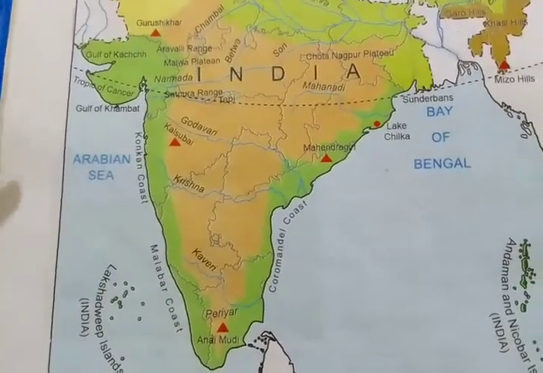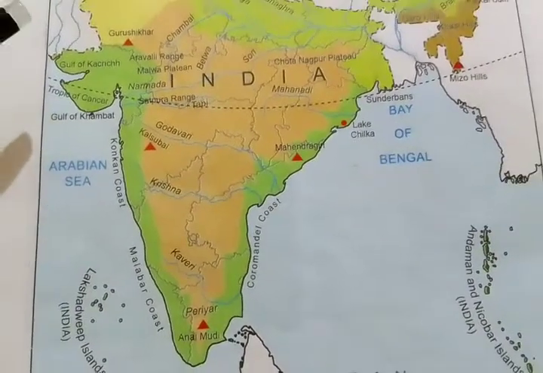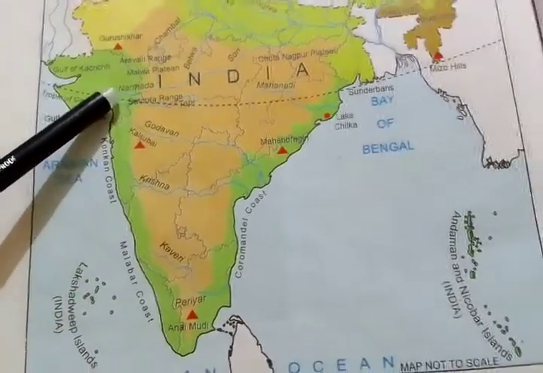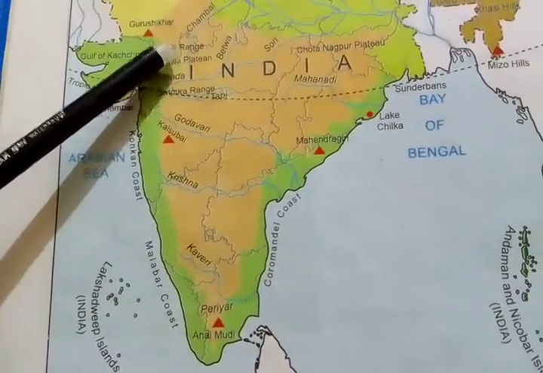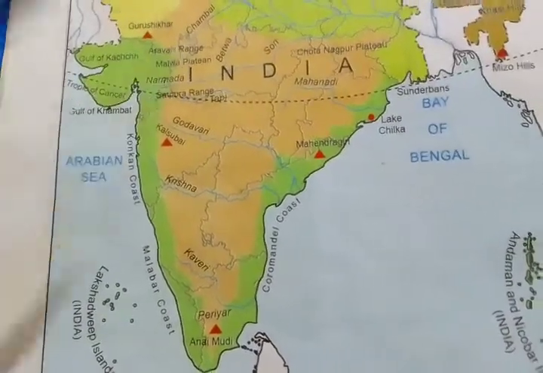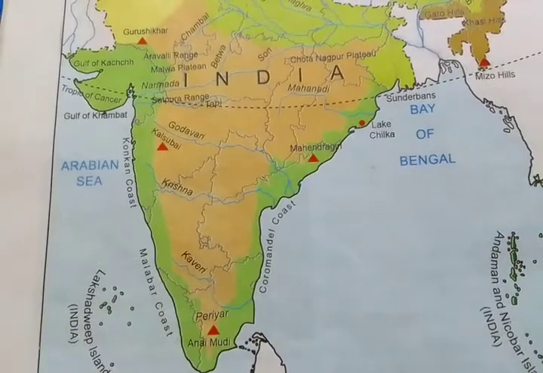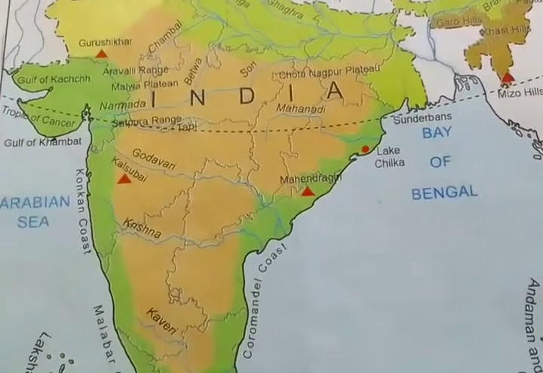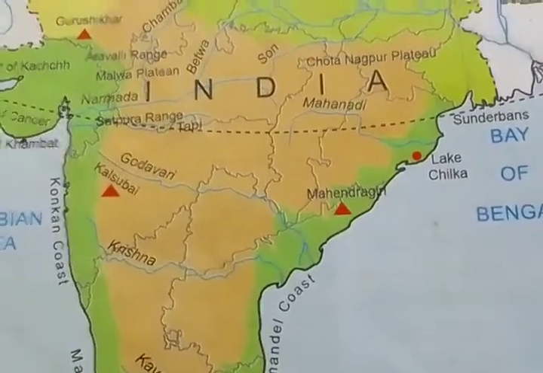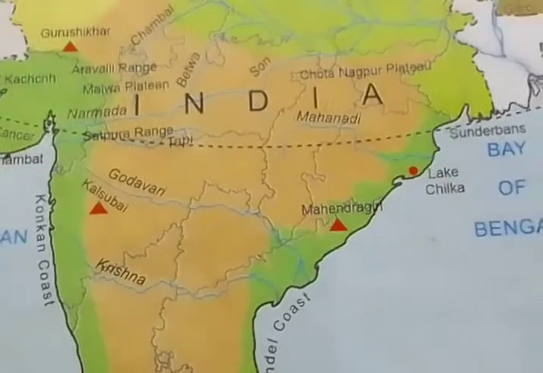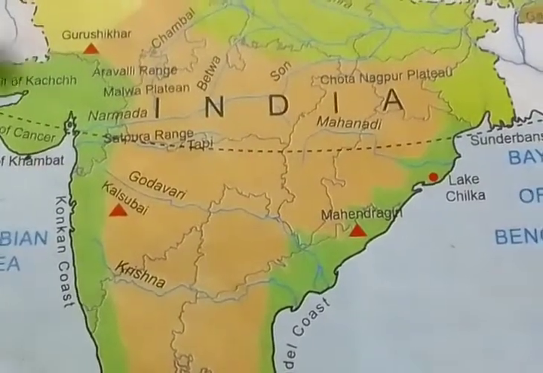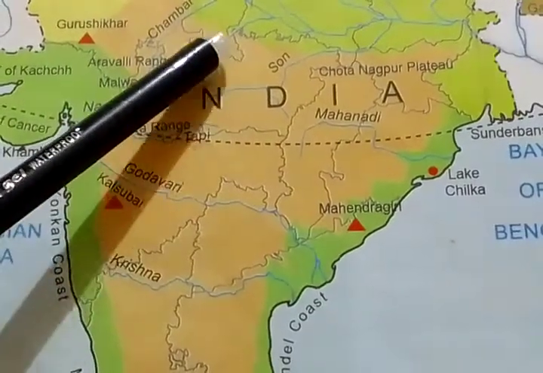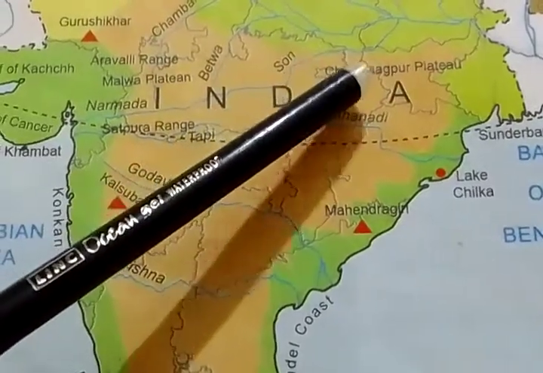And now the Central Highland. The Central Highland lies to the north of the Narmada River. You can see the Narmada River here. It covers the major portion of the Malwa Plateau, Bundelkhand, Baghelkhand and Chota Nagpur Plateau. You can see the Malwa Plateau here, Bundelkhand here, Baghelkhand and Chota Nagpur Plateau. Clear?